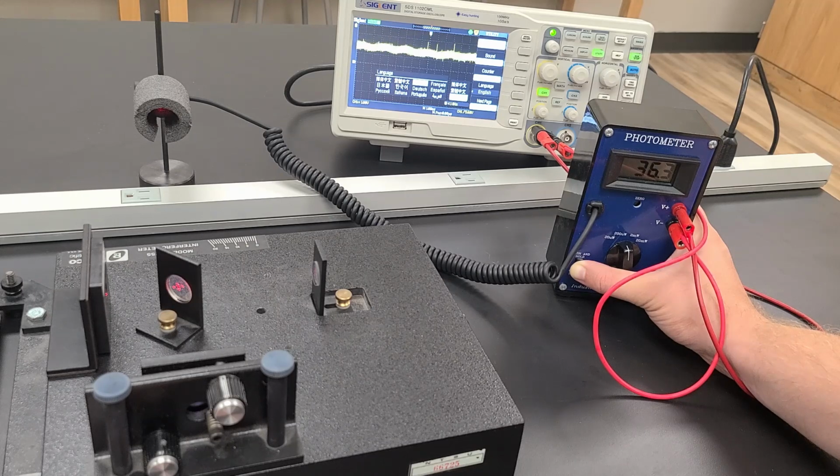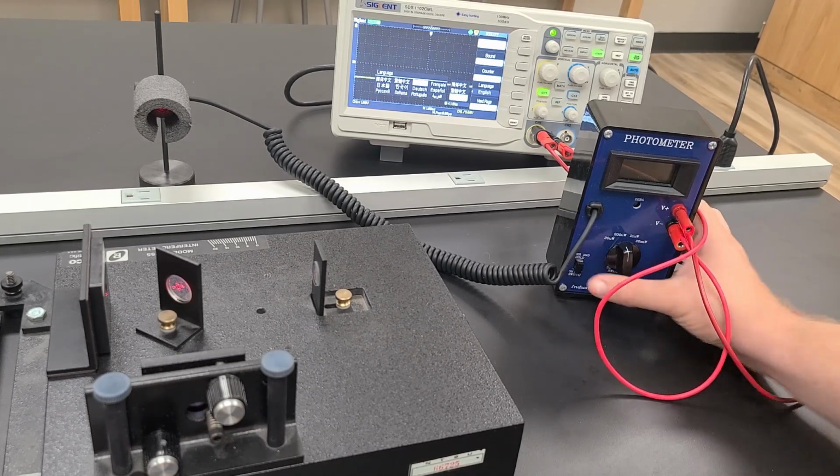So let's go. That'd be 1, 2, 3, 4, 5, 6, 7, 8, 9, 10, 11, 12, 13, 14, 15. Okay. So that was 15 cycles.